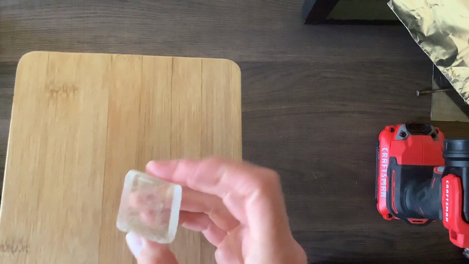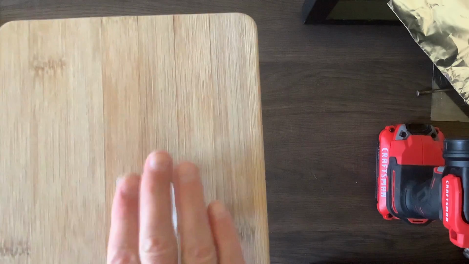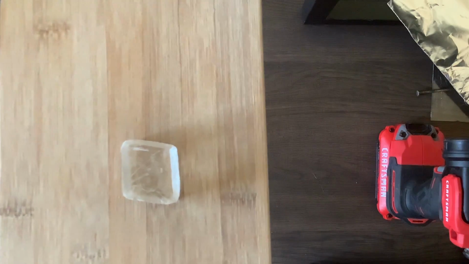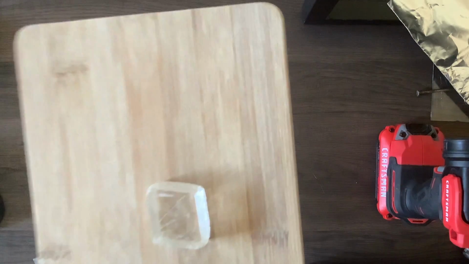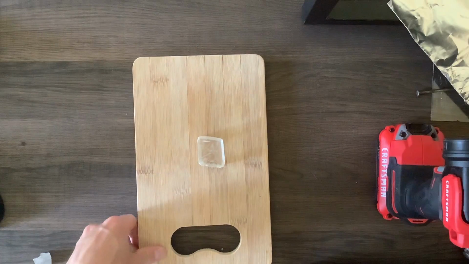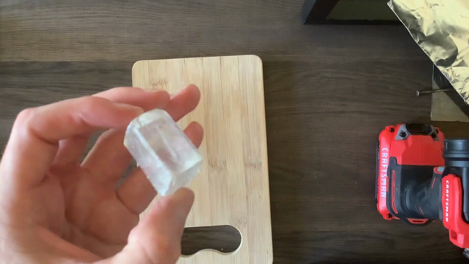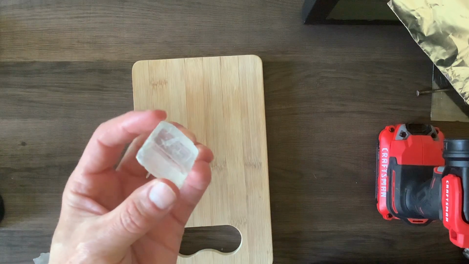What's bizarre about this particular sample is when you hit this, it'll make little pieces that all look like that. They'll just be smaller versions of this parent sample. I'm not going to do that to this one because this one's too pretty, and we like the perfect looking ones that are parallelograms like this. But a little review, this has a glassy, pearly, iridescent luster.